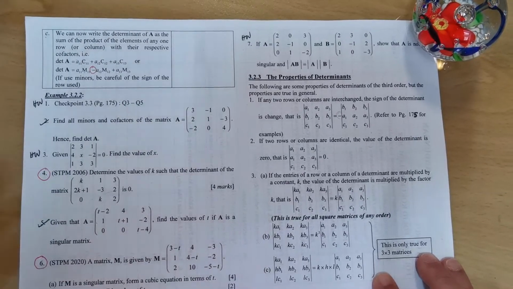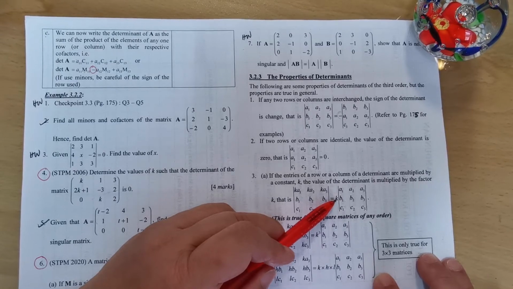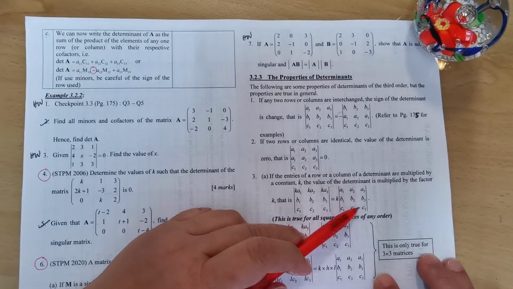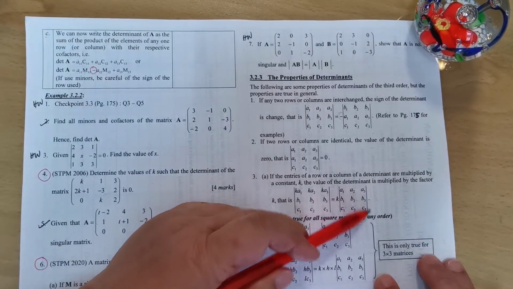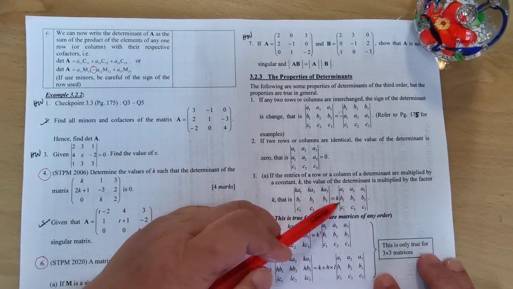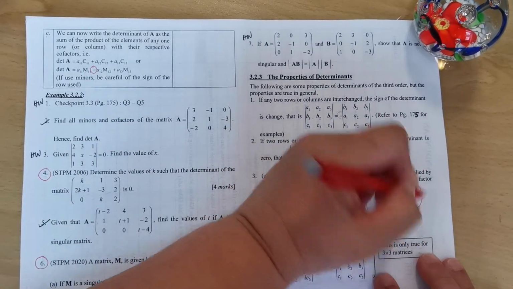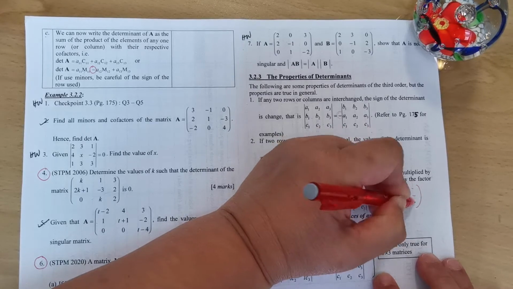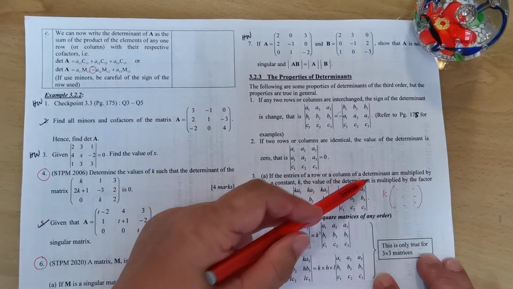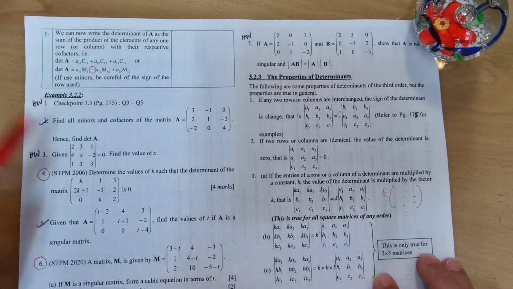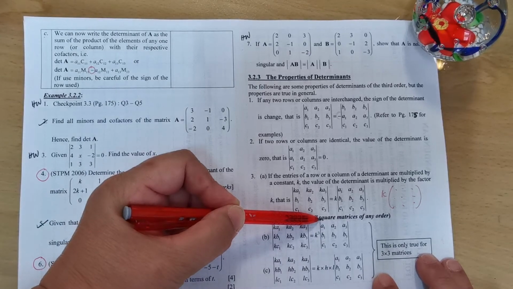Don't confuse this with multiplying a constant to a matrix. You don't have to multiply it into all elements. This is a determinant, not a matrix. If it is a matrix, then yes, k has to multiply into each element. But this is a determinant. This rule is true for all square matrices of any order.